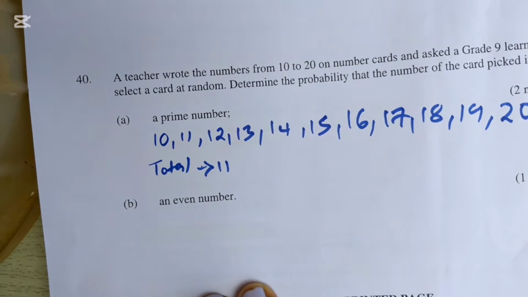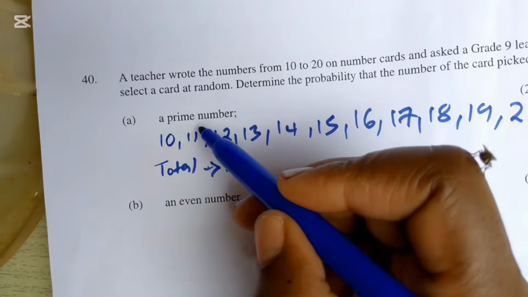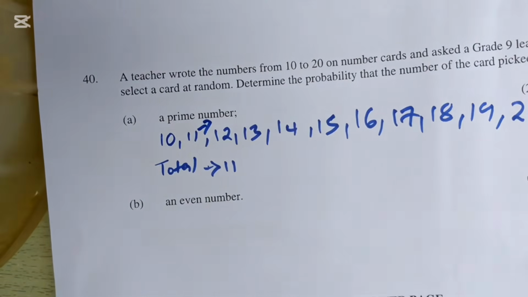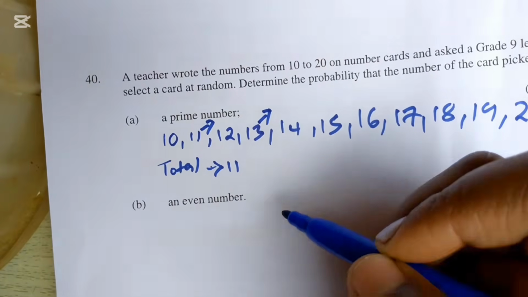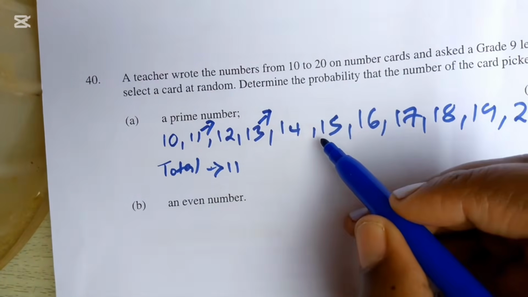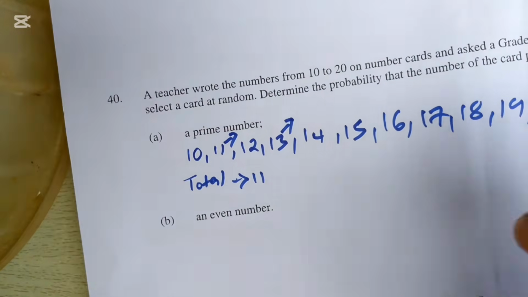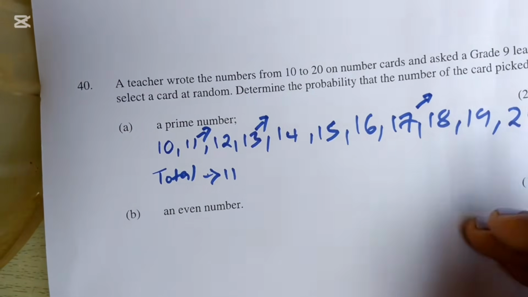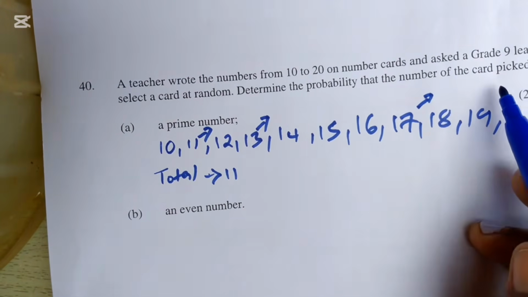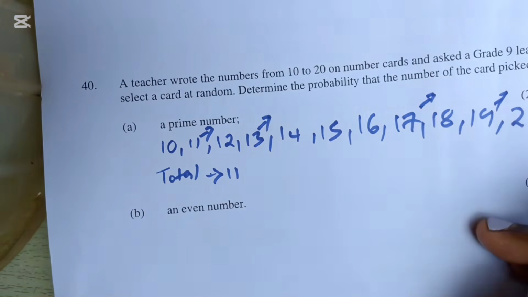So we can identify the prime numbers. 10 is not a prime number, but 11 is a prime number. 12 is not a prime number. 13 is a prime number. 14 is not. 15 is not. 16 is not. But 17 is a prime number. 18 is not a prime number. But 19 is a prime number.